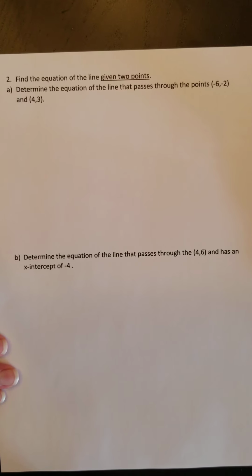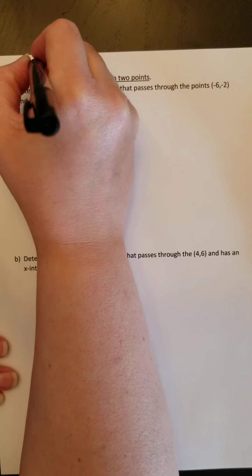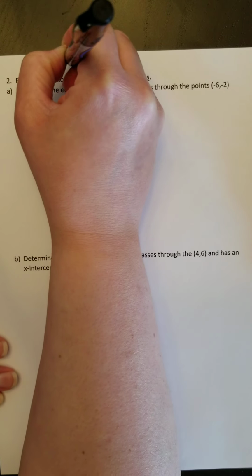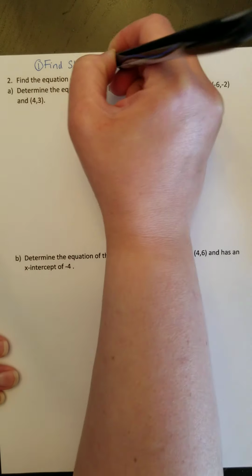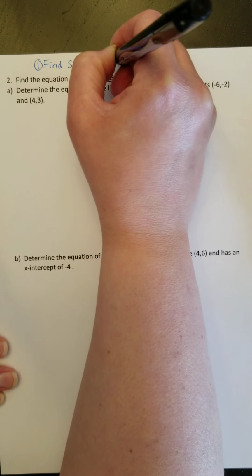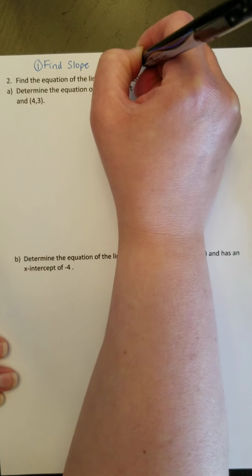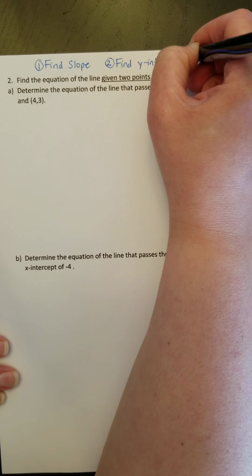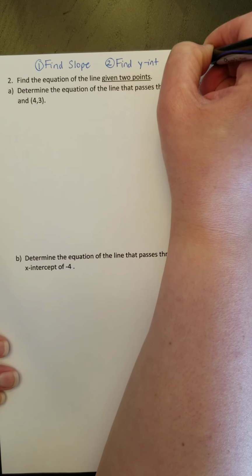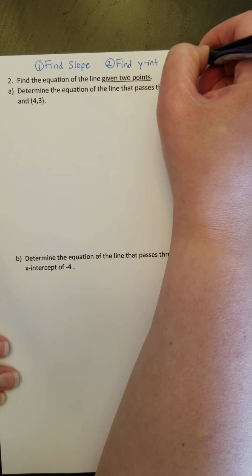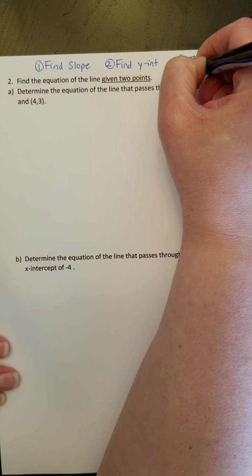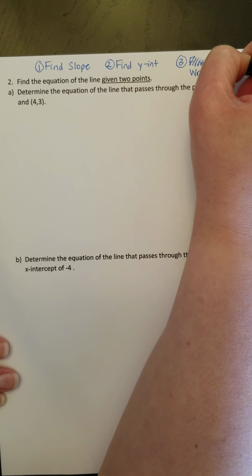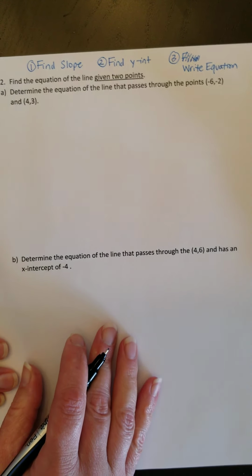Now remember from the last two videos, there's 3 steps. The first step is to find the slope. The second step is to find the y-intercept. And the third step is to write the equation. I wrote find here. It all feels like finding stuff.